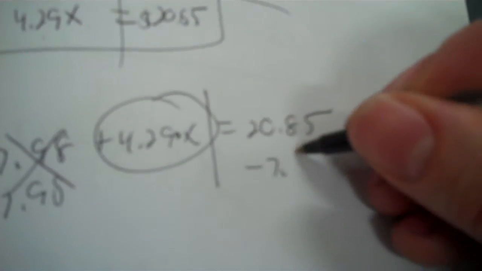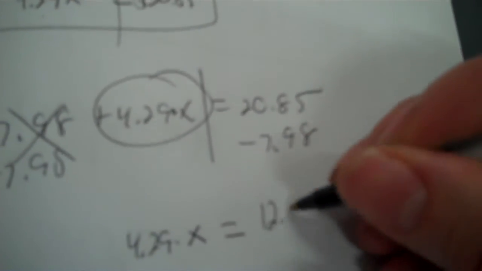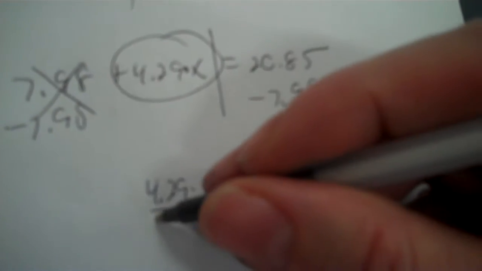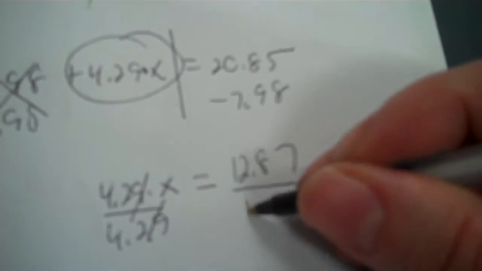Plus and times. So you take out the 7.98 with a minus. So I have 4.29 times x. And then I take $20.85 and subtract $7.98. I got 12.87. Okay, and it's time to divide both sides by 4.29. And x equals 12.87 divided by 4.29, that's 3. And that would give me 3 boxes of Lucky Charms, 3.